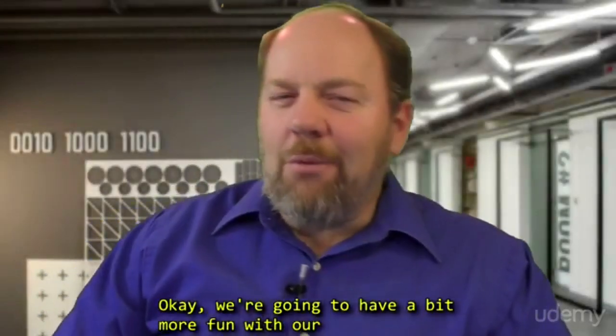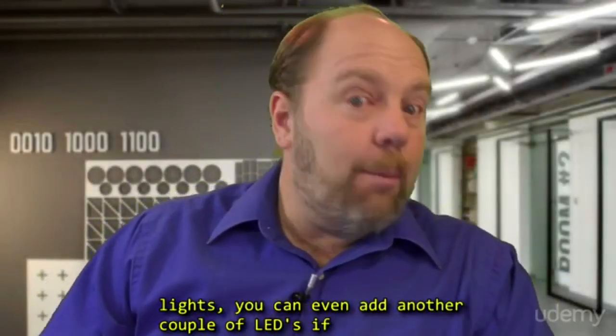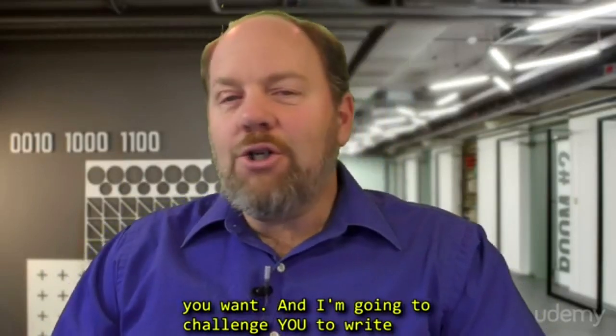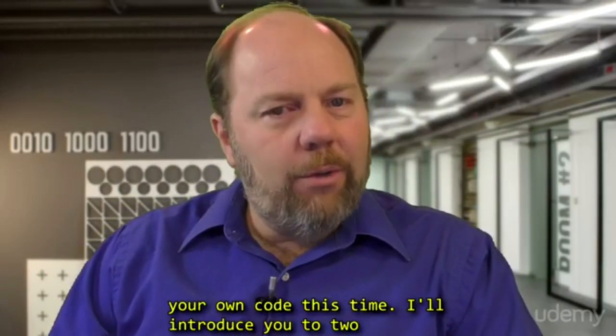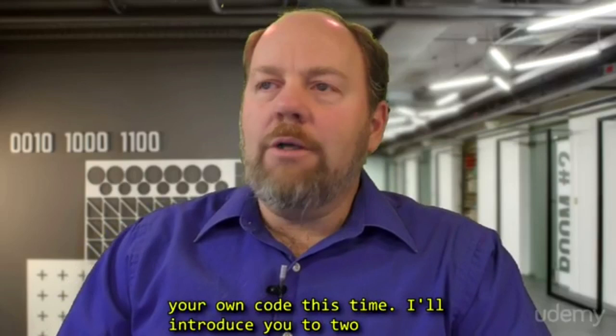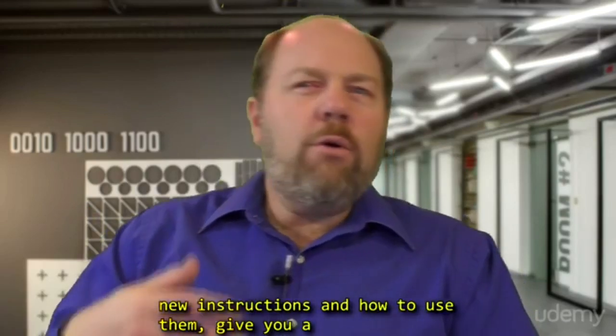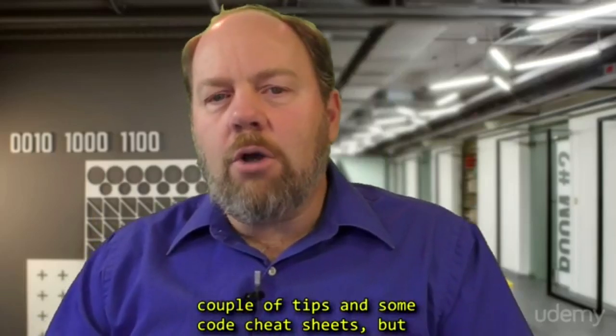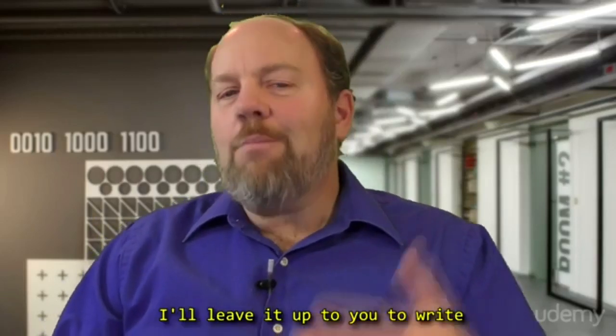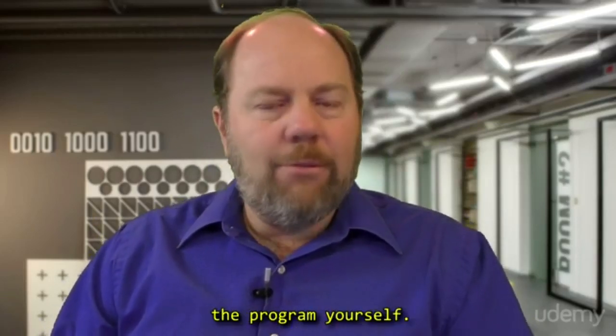Okay, we're going to have a bit more fun with our lights. You can even add another couple of LEDs if you want. And I'm going to challenge you to write your own code this time. Now, I'll introduce you to two new instructions and how to use them, give you a couple of tips and some code cheat sheets, but I'll leave it up to you to write the program yourself.